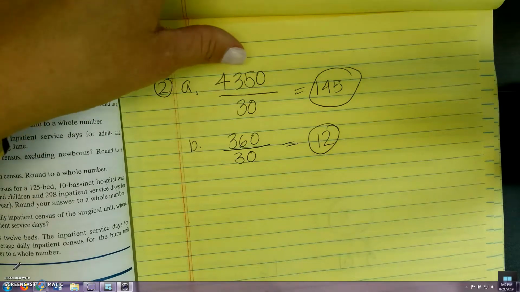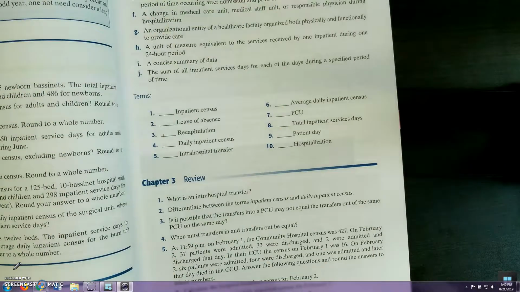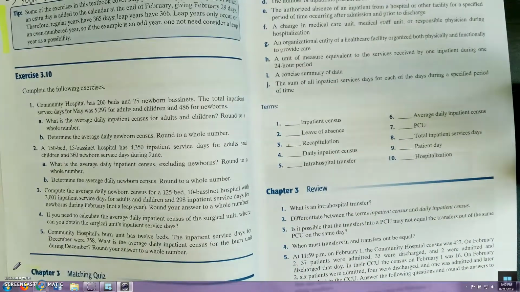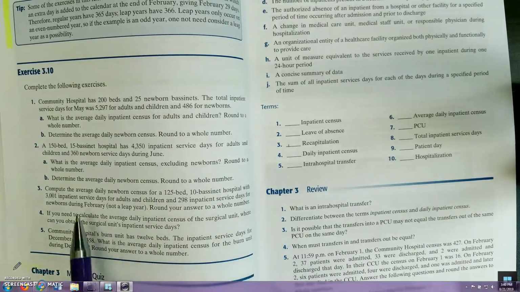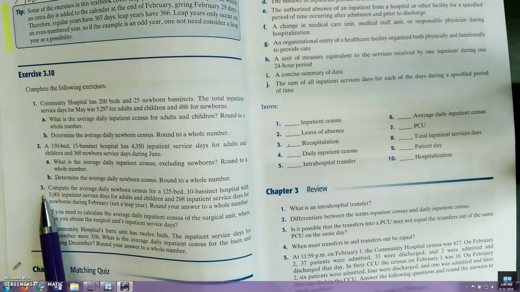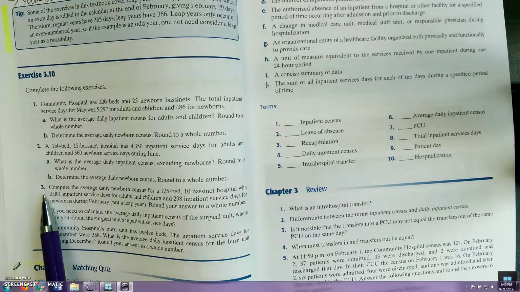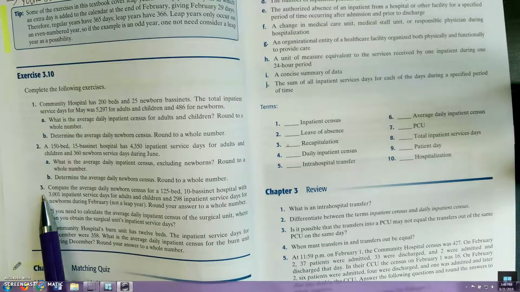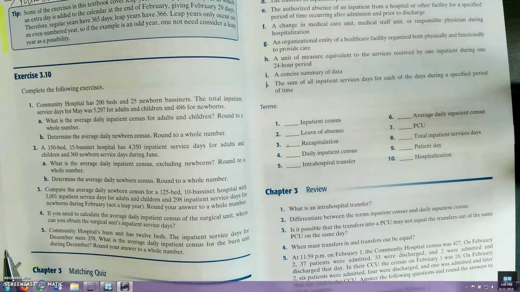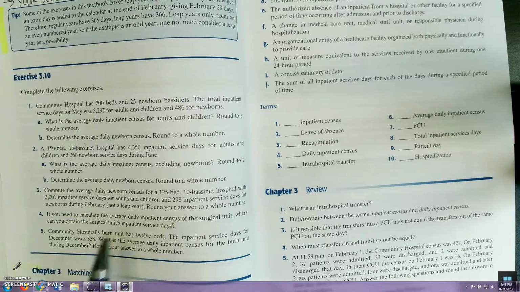All right, so hopefully you did well on number 2, and that helps you out a little bit. Let's take a look back at the textbook, and we're at number 3. Compute the average daily newborn census for a 125-bed, 10-bassinet hospital with 3,001 inpatient service days for adults and children and 298 inpatient service days for newborns during February. That's not a leap year, right? Round your answer to a whole number.